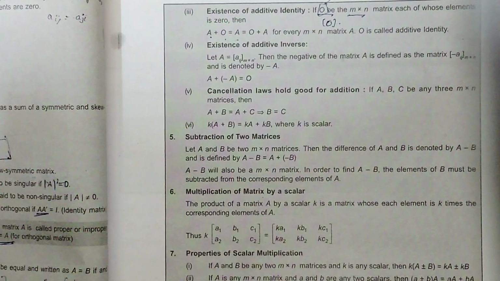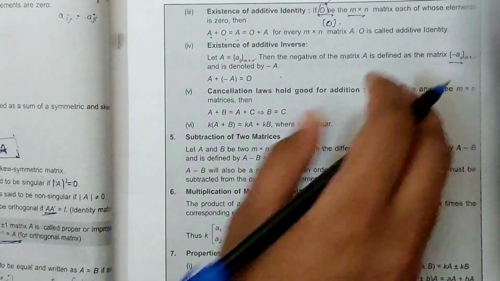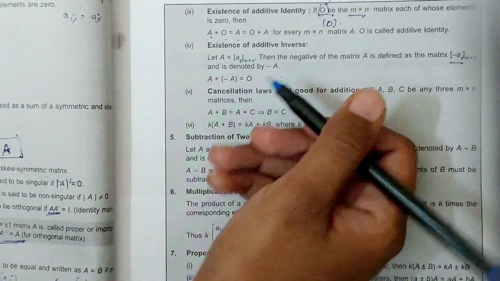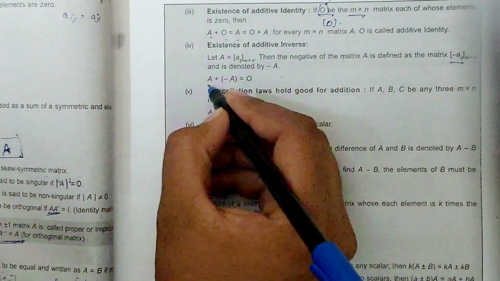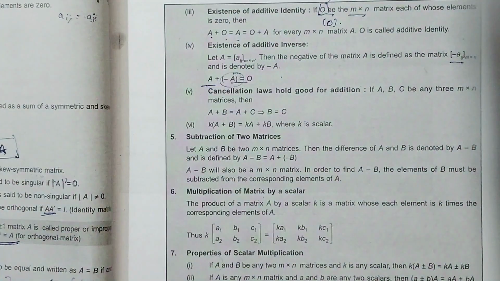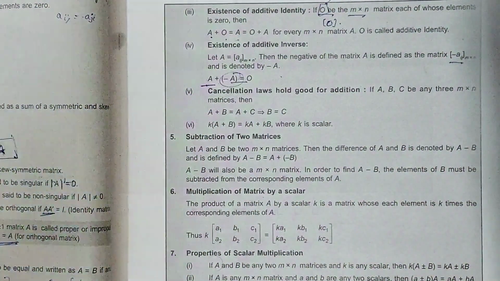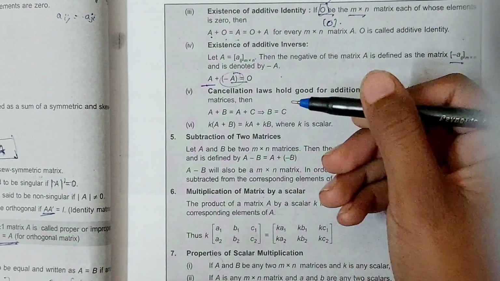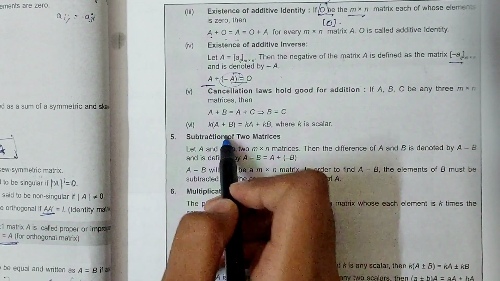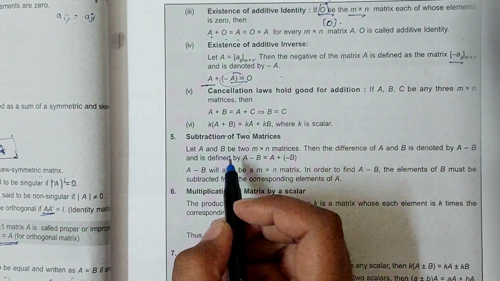Existence of additive inverse. Let A be equal to this, then the negative of the matrix is defined this way. To make it 0, we have to add it with A plus minus A is equal to 0. That's why the additive inverse of A is minus A, and of minus A, the additive inverse is A. Cancellation law holds good for addition. If A plus B is equal to A plus C, then B is equal to C. Very simple. If any constant K is multiplied to the sum, we get K times A plus K times B. You can also multiply it individually like this.